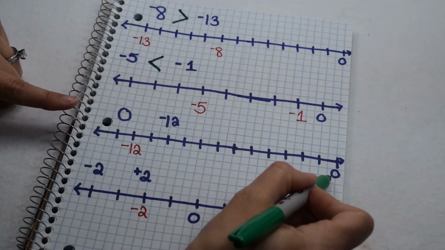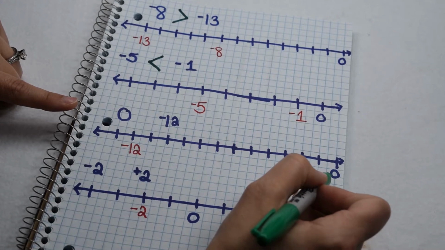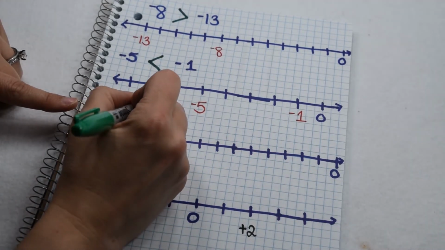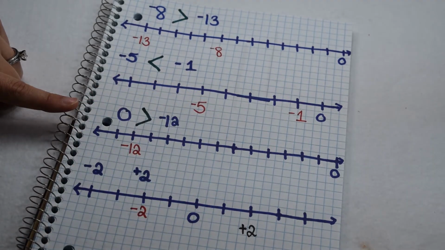If I'm comparing 0 to any negative value, well, all negative values are worth less than 0. So no matter what negative value I compare it to, 0 is always going to be greater. So 0 would still be greater than -12.